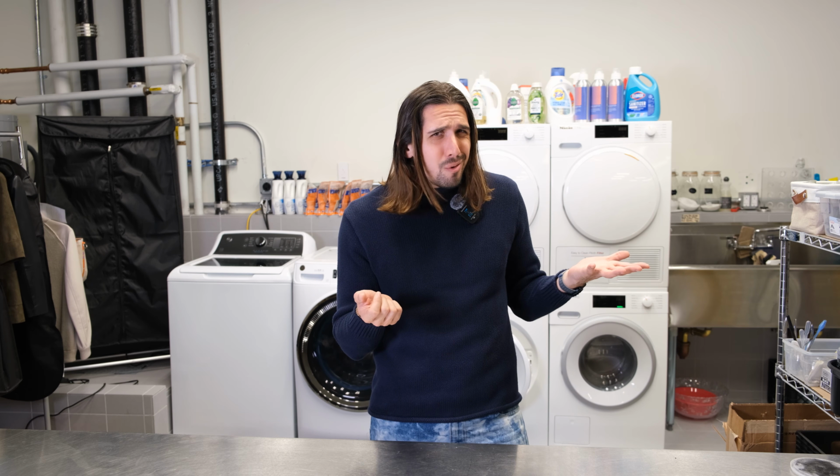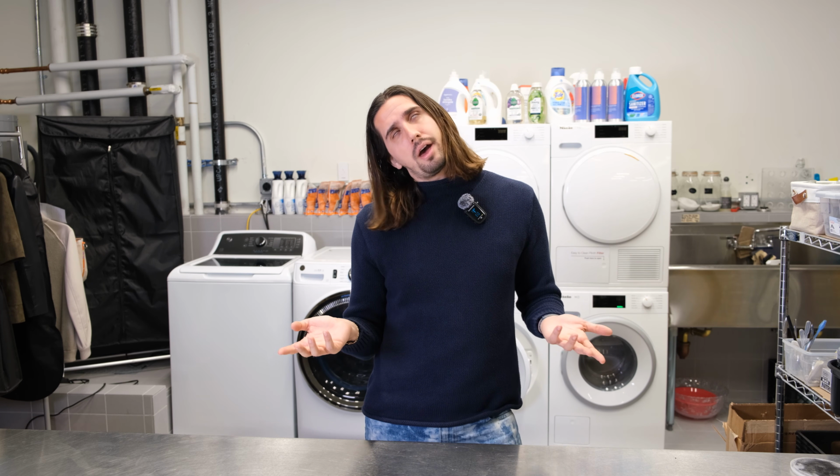But wait, that's 5 categories. Why did you say special stains were second to last? There are now 6 categories? Well, yeah, sorry for lying to you, but there are technically 6, and the last one being combination stains. A combination stain is a stain that hits more than one category, and these are really, really common.